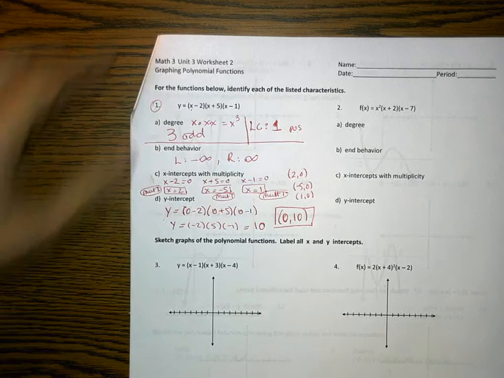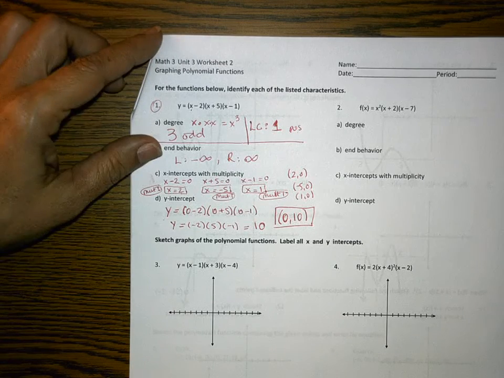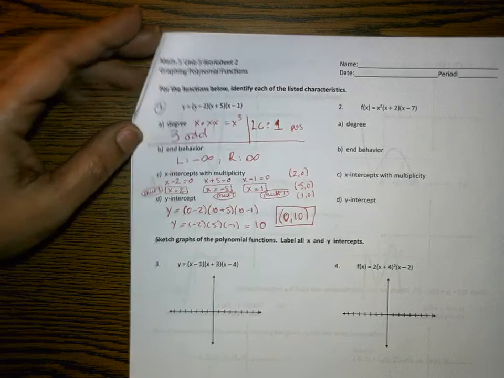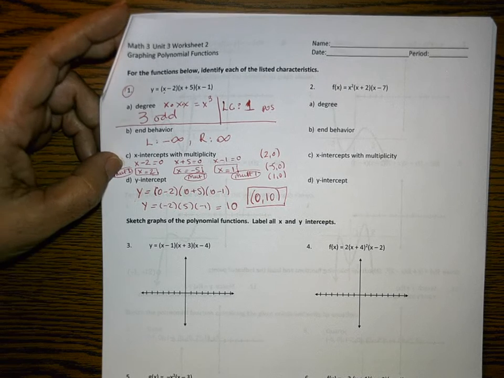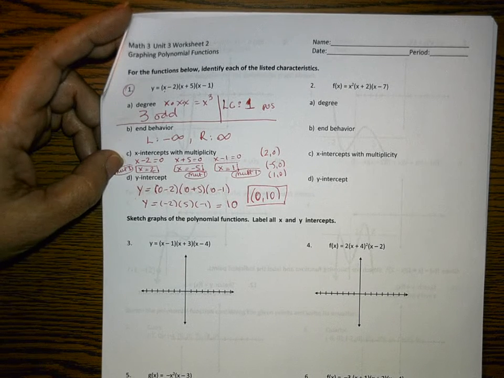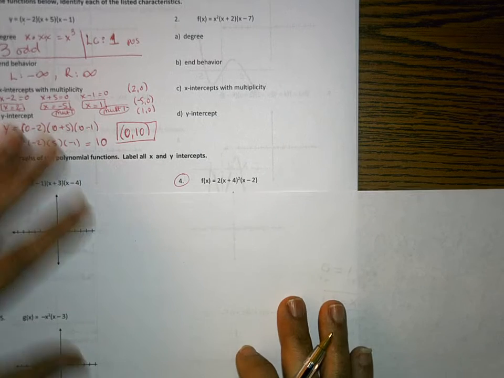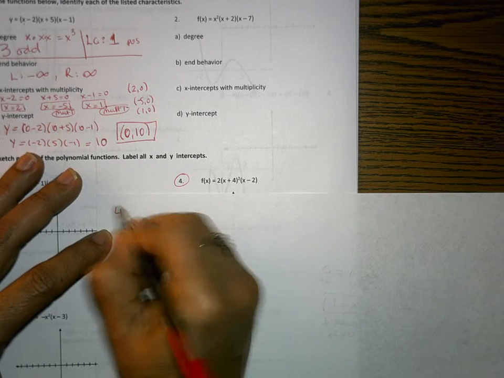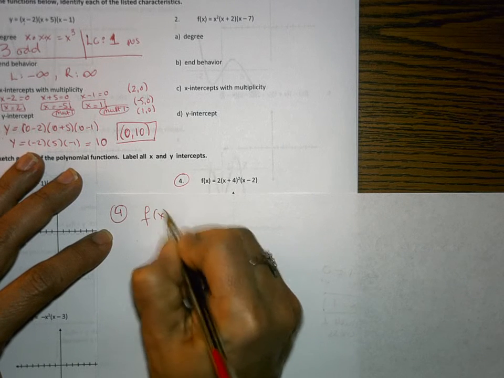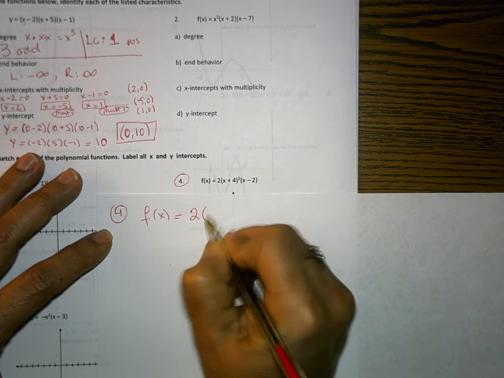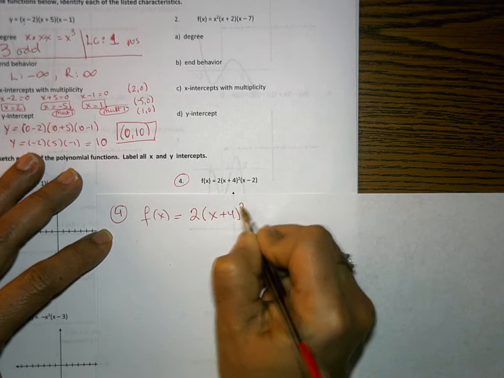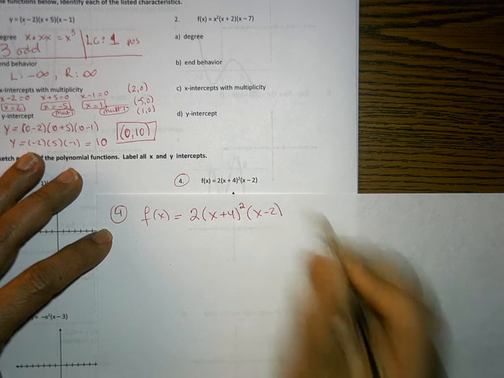All right, so now let's actually put all this together in a graphing case. Let's see something where the multiplicity is not just a one multiplicity to see what happens. Let's go ahead and solve number 4. Because I need more room, I am going to solve all the information on a separate piece of paper. I'm going to rewrite the question right here. F of x equals 2 times (x plus 4) squared times the quantity of (x minus 2).